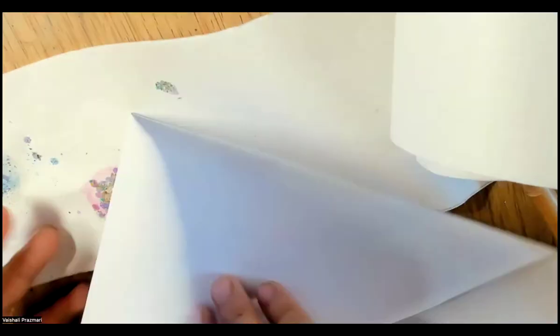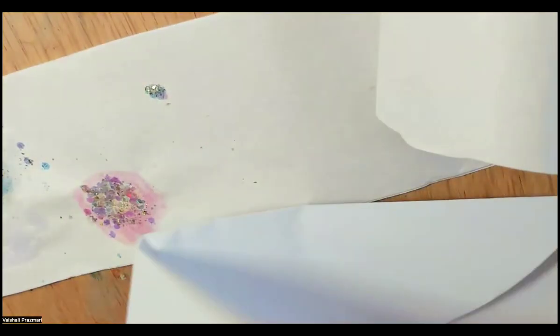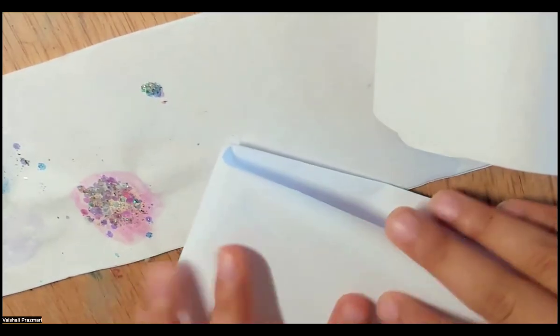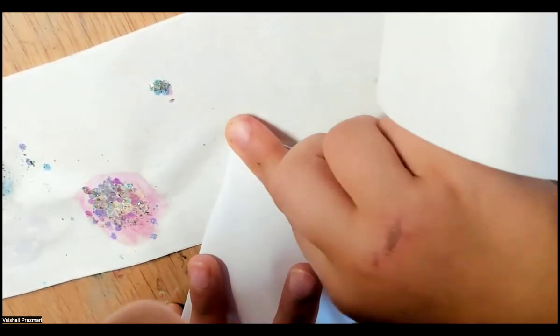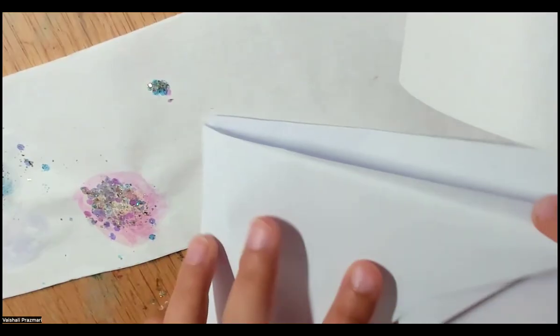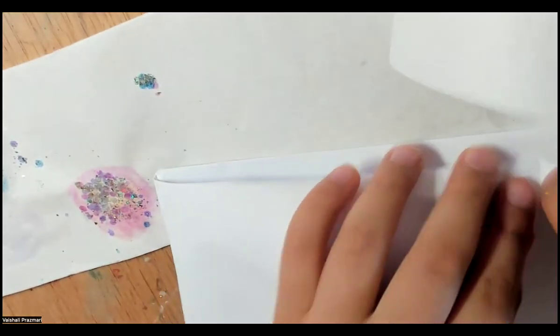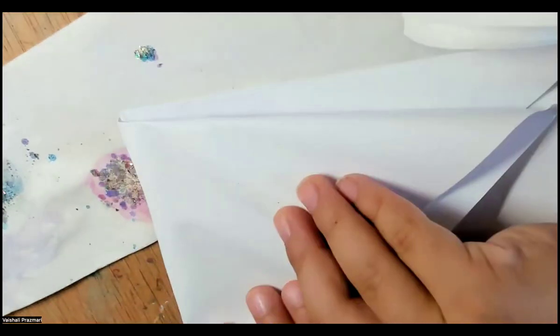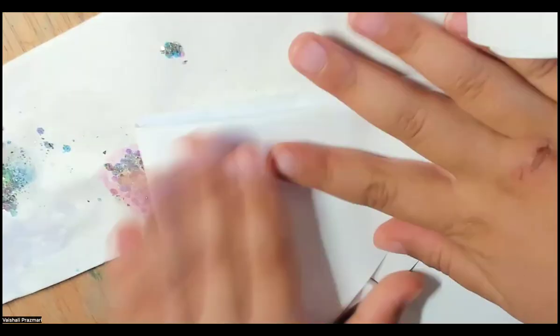Open it up and press the front and make it look like a triangle. Yes, this. It's not that good, but okay.